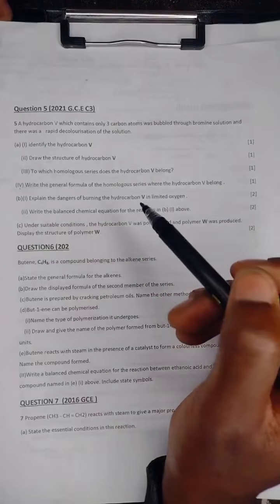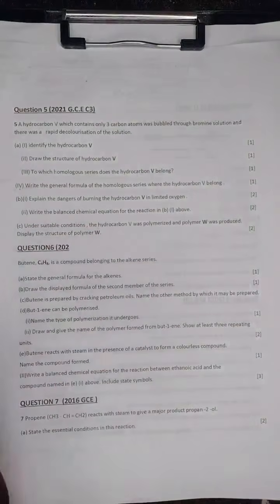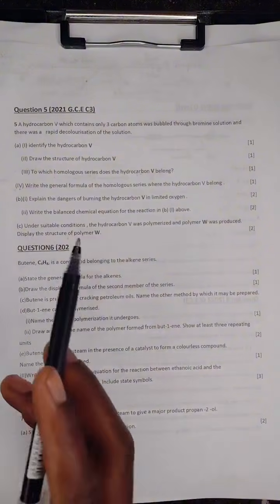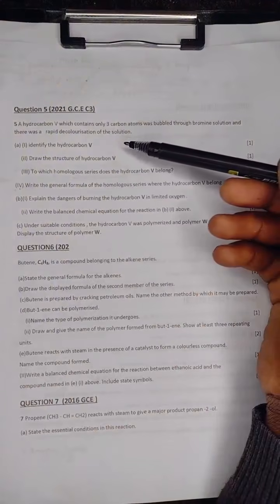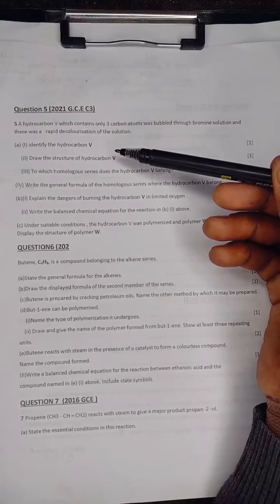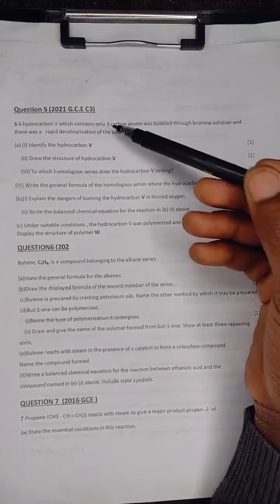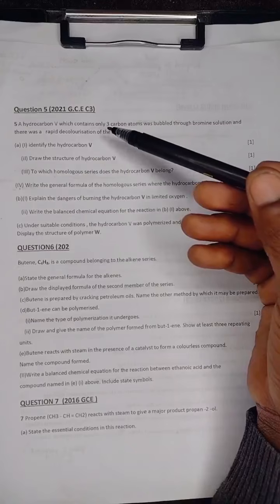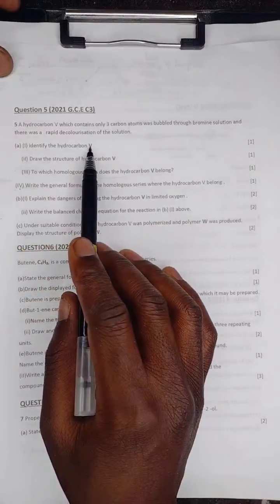Identify the hydrocarbon V. The keyword here to help you give the correct answer is that alkenes are the ones that are tested using bromine solution or water. So therefore we are dealing with alkenes. Here you are dealing with an alkene with 3 carbons, which is propene. So in this case the hydrocarbon V is propene.